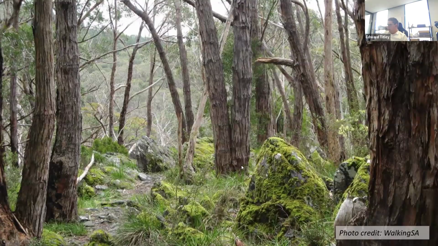This is an example here of what's considered a Class 4 walking track. So we can see a distinct path, but there's minimal modification to the ground surface.